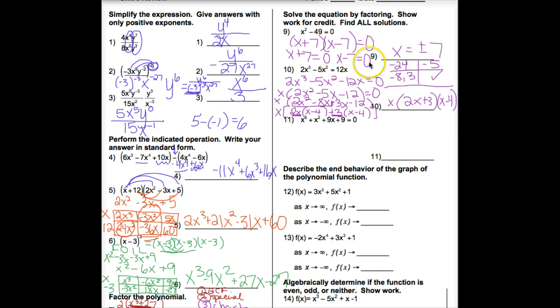Oops, I almost forgot to solve this one. Crazy me. It's probably because I ran out of space. So now I need to solve it, so set each of them equal to 0. So x equals 0. 2x plus 3 equals 0, which means subtract the 3 and then divide by 2. So x equals negative 3 halves. And then if x minus 4 equals 0, add the 4, x equals 4.